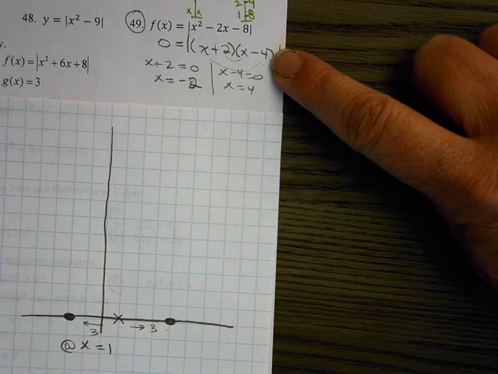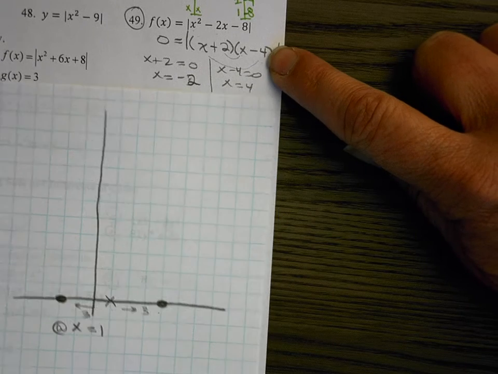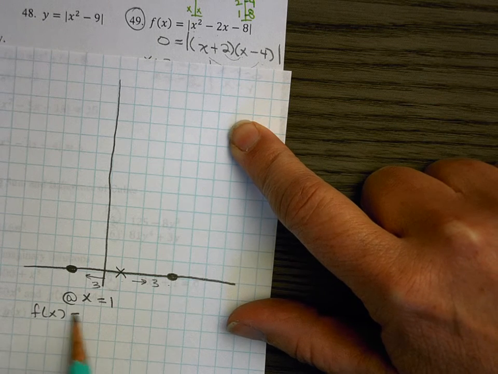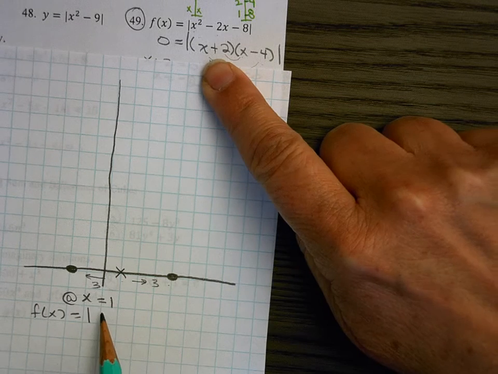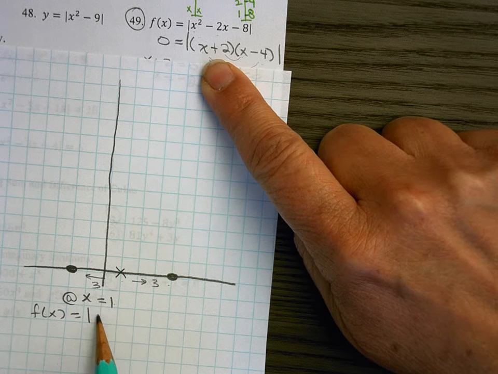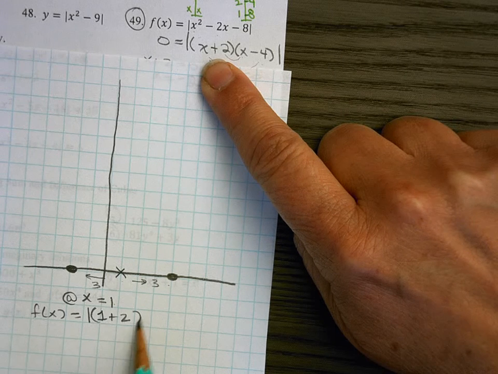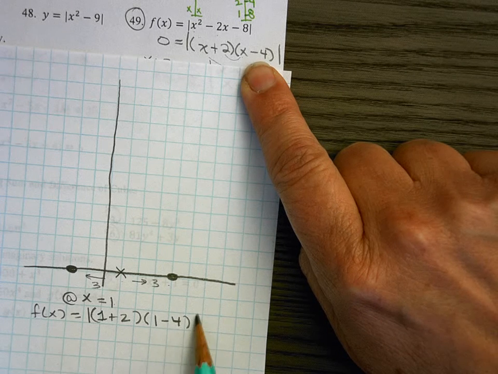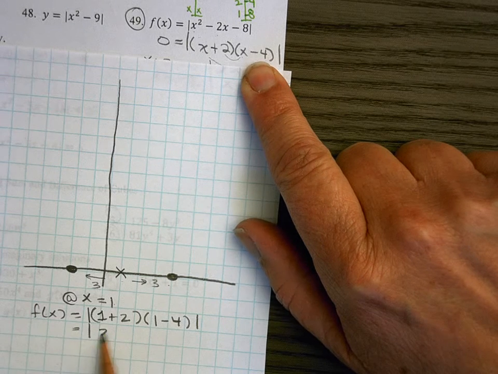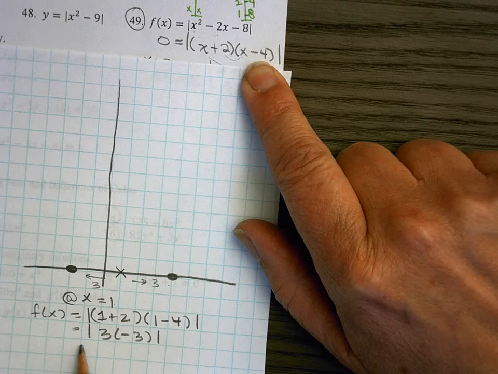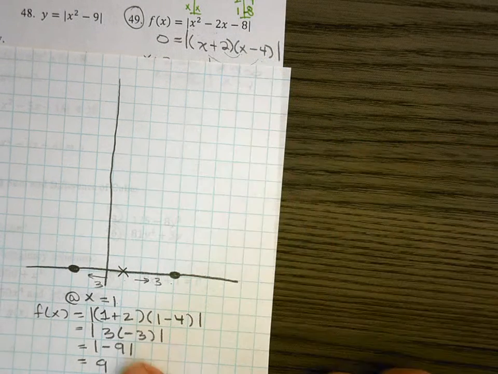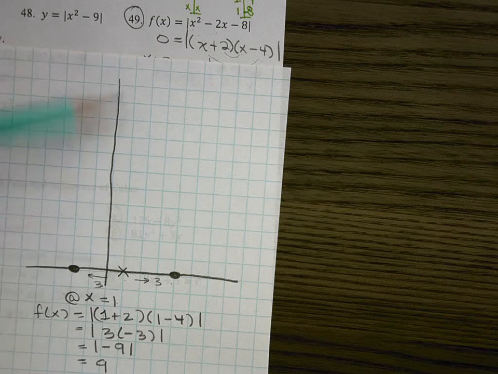And so then I want to evaluate the equation at x equals 1. I'm going to go up here into my factored form and evaluate at x equals 1. So I have f of x equals the absolute value of x plus 2, but x is 1, and then x minus 4, so 1 minus 4. That would give me 3 times negative 3, which is negative 9, and that absolute value is positive 9. So when x was 1, my y value was 9. Then I'm just going to go up to 9.